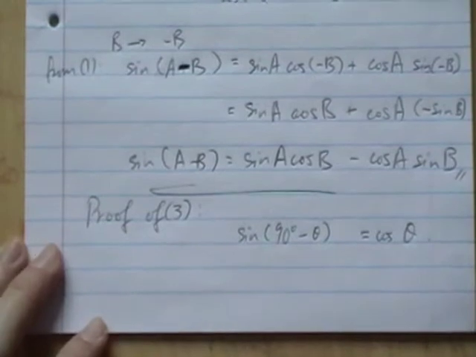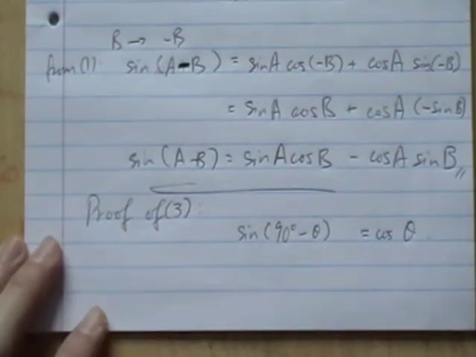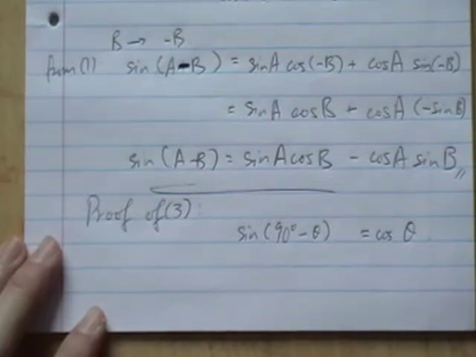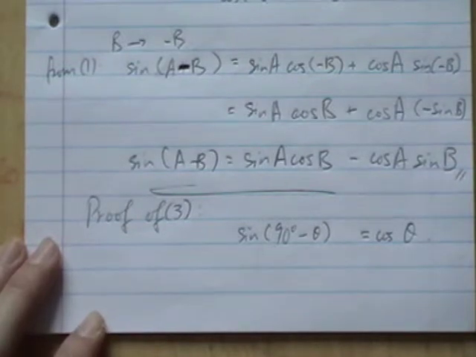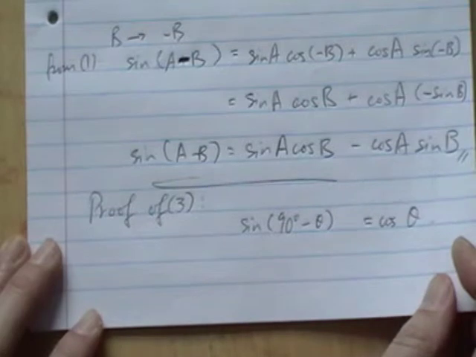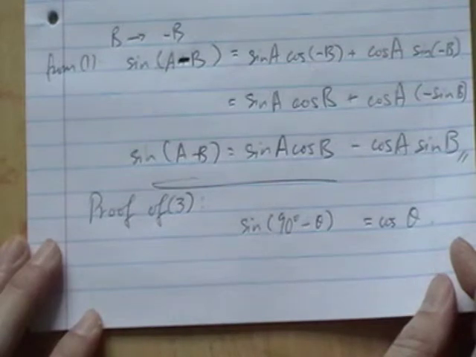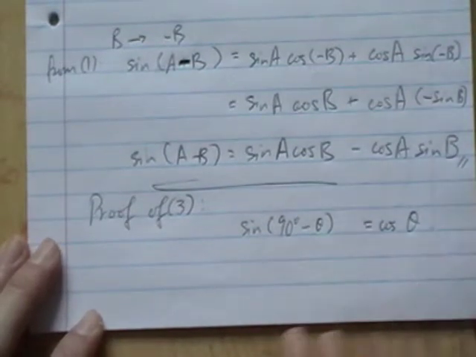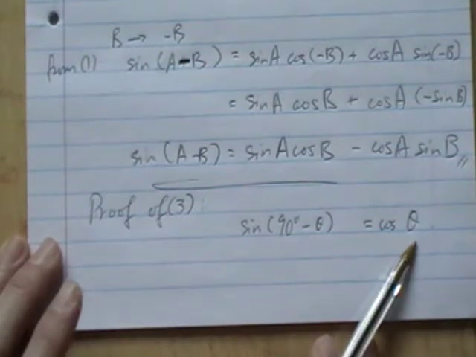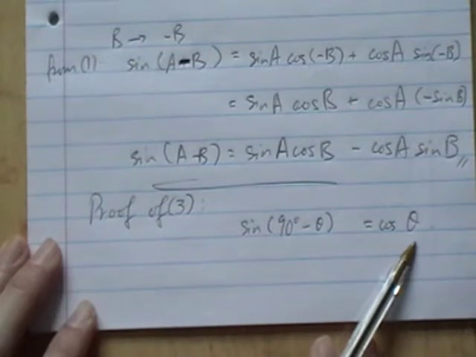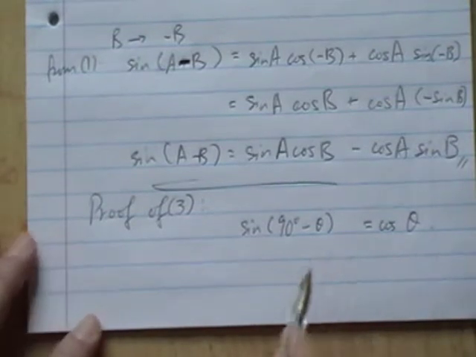The way to make use of this, let's see. I can try replacing A by... right, okay, I'm going to try this.